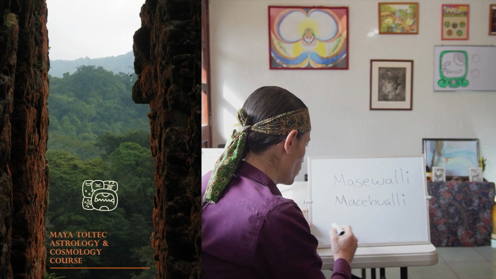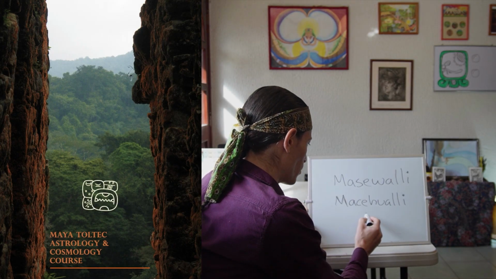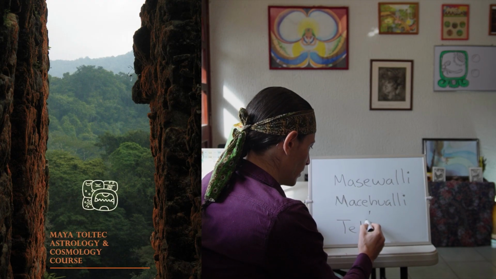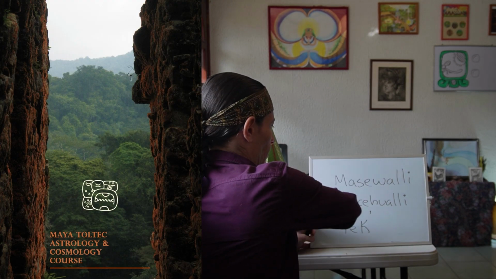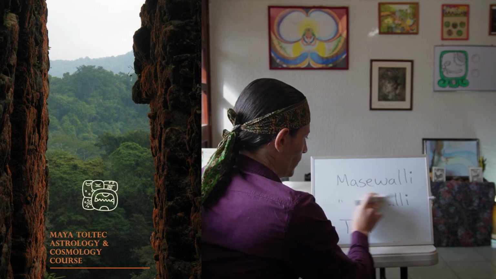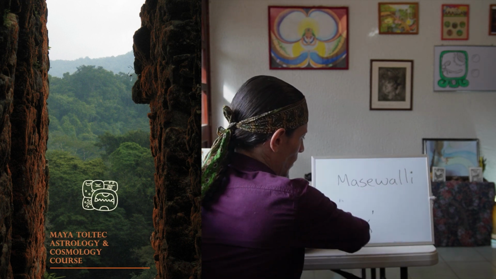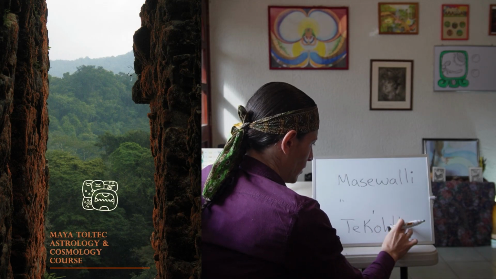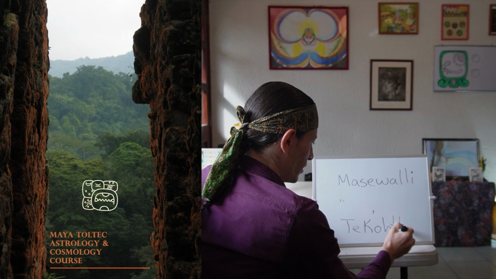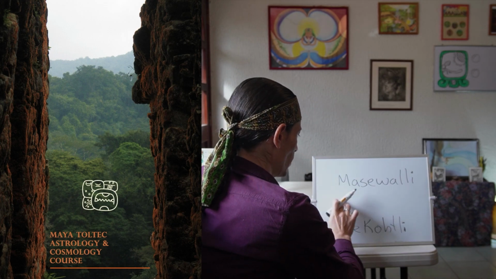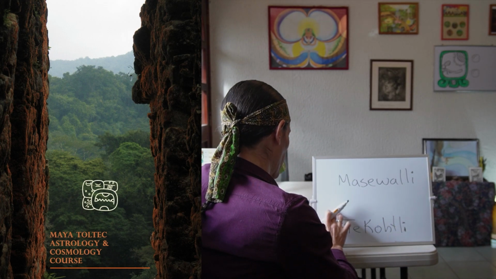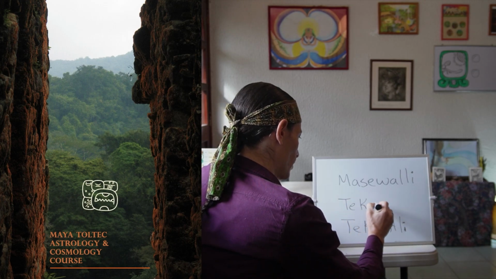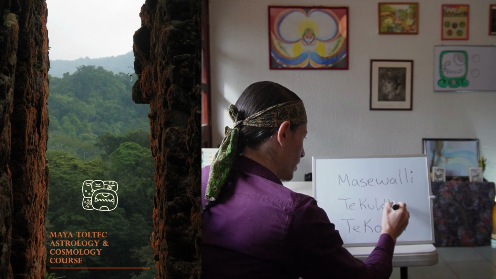So there are two categories: Masewali is one, and the other one is the Tecostli. I'm going to write it in this better way. Tecostli, which is in the Huastecan variant of Nahuatl. Now, in a Central Mexican variant, it would be Tecuhtli, right?